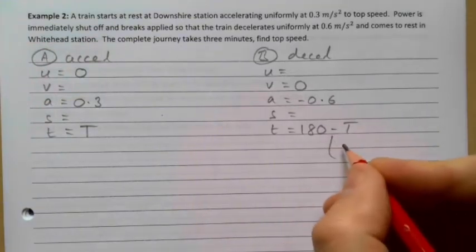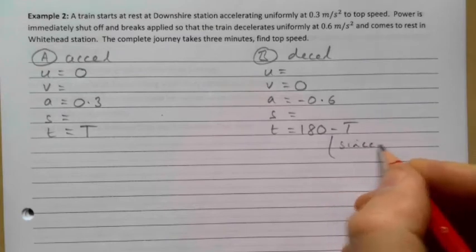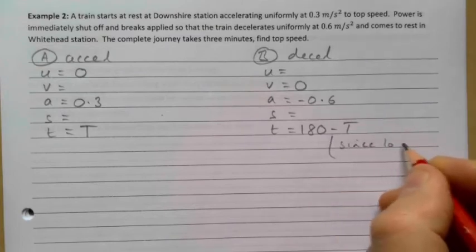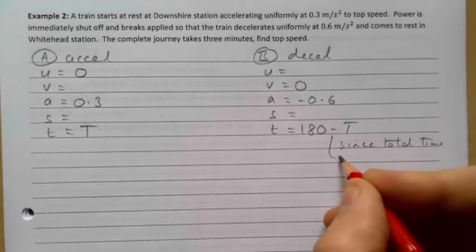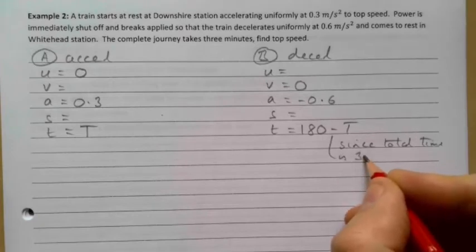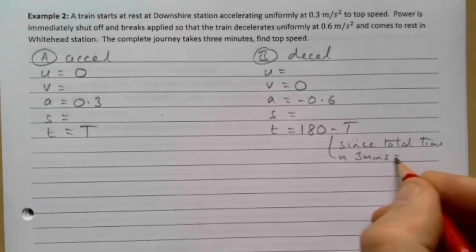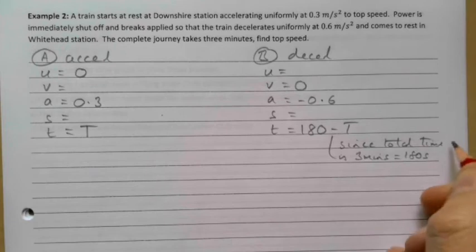If you maybe want to write that, you might realise, since the total time is 3 minutes, which equals 180 seconds.